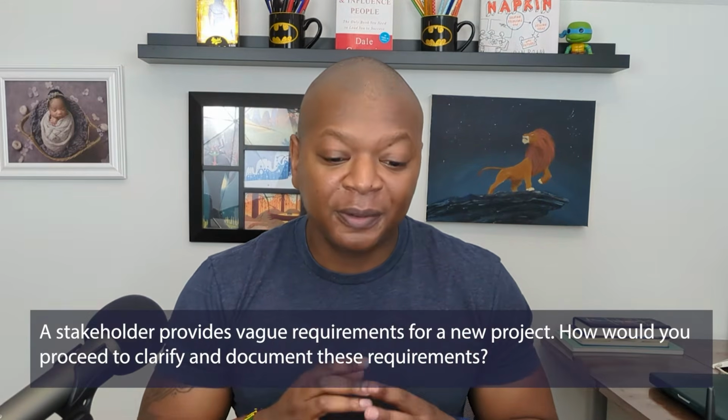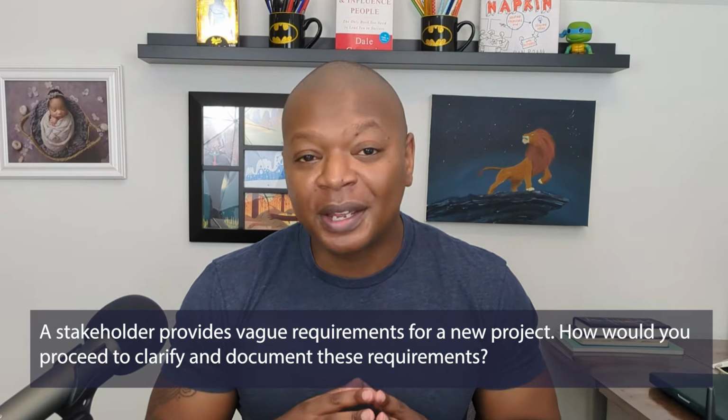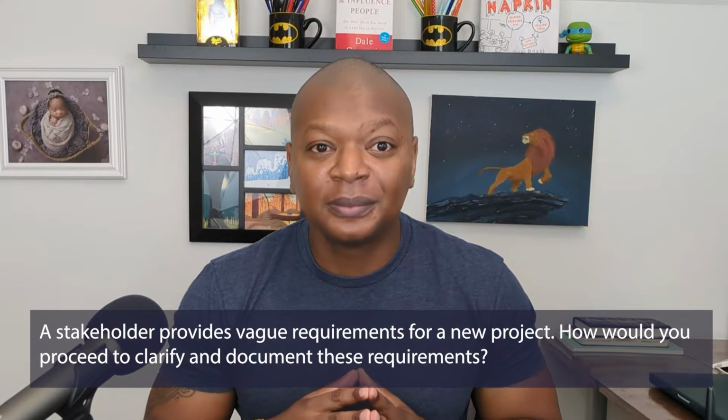I'm going to be trying my best to answer 12 scenario-based questions to try to assess a candidate's practical knowledge, problem-solving skills, and ability to apply business analysis techniques to real-world situations. Scenario: a stakeholder provides vague requirements for a new requirement. How would you proceed to clarify and document these requirements?